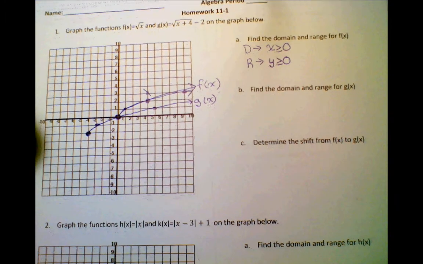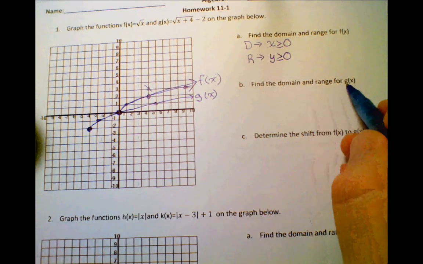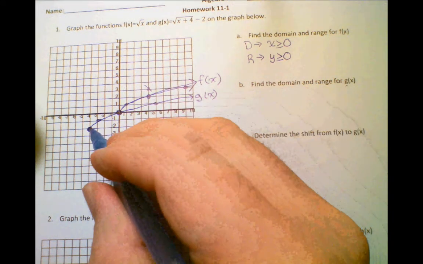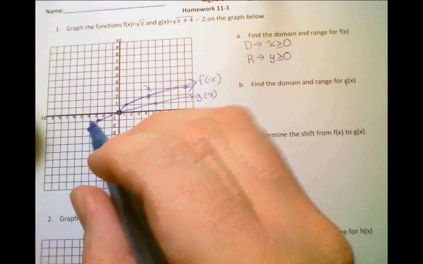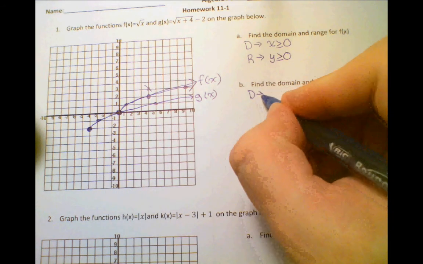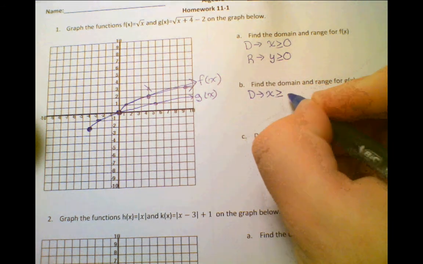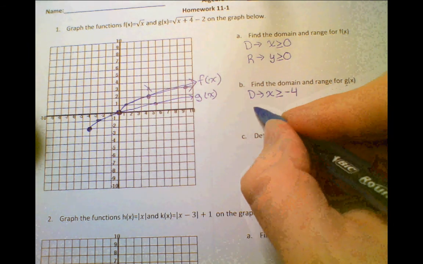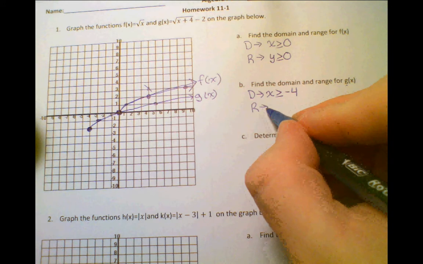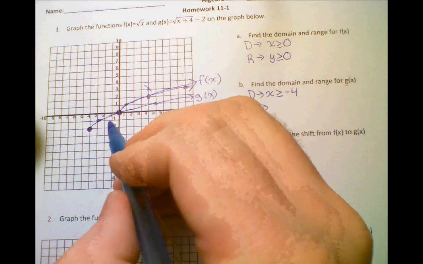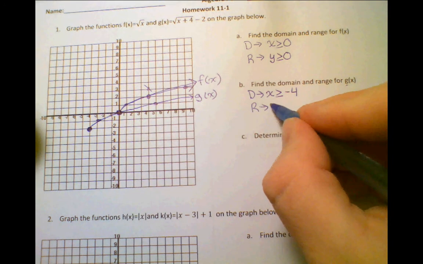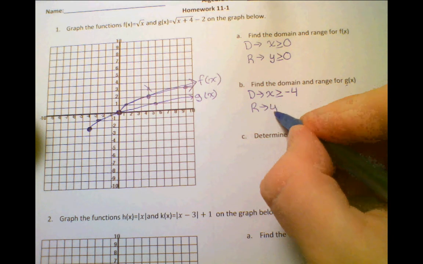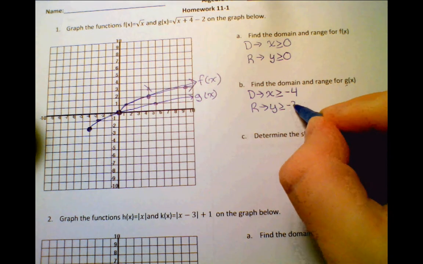Okay? Now, let's take a look at g of x. G of x is a little different. Okay? G of x, the smallest x value I could get was -4. So x is greater than or equal to -4. Okay? And the range, the smallest y value here is -2. So the range is going to be y is greater than or equal to negative 2.